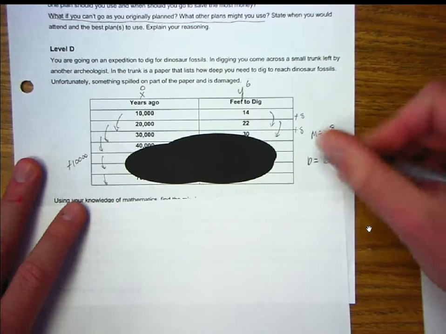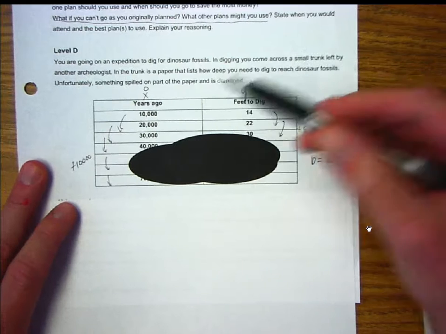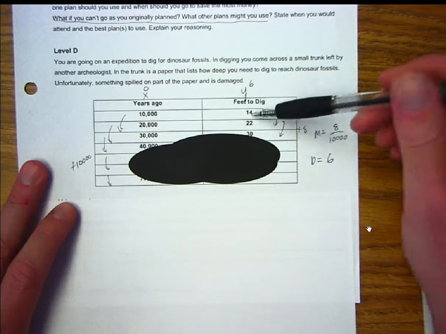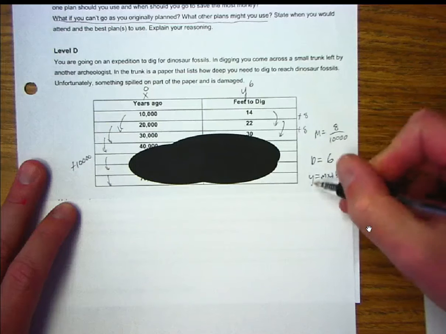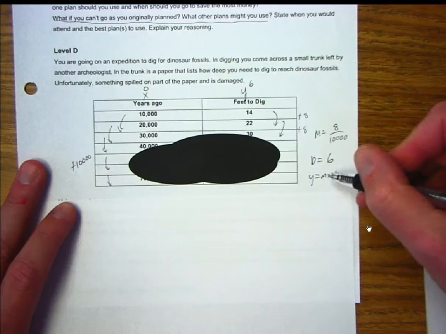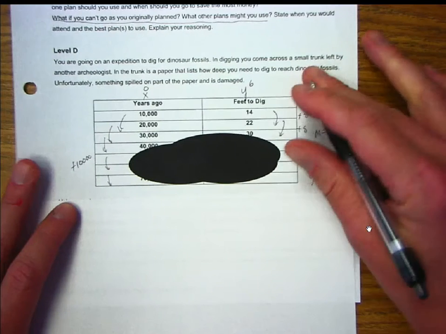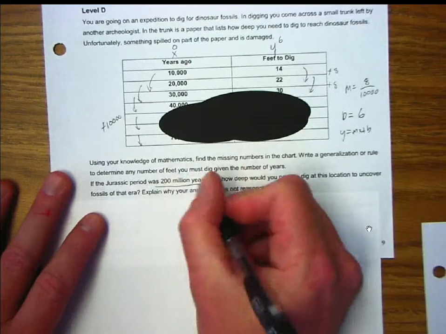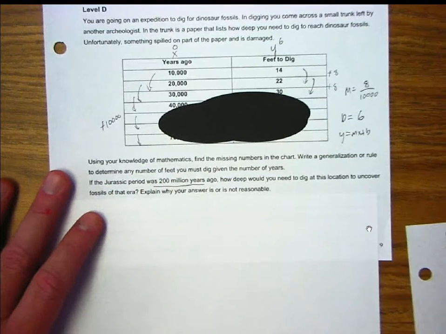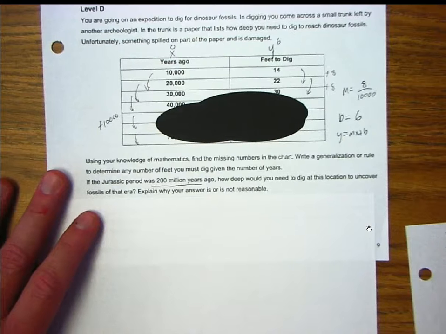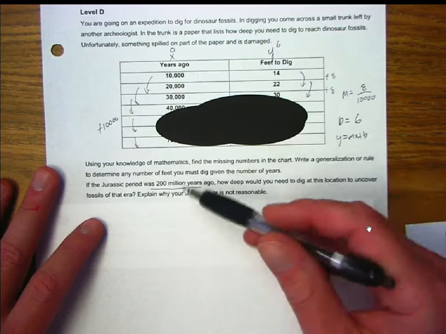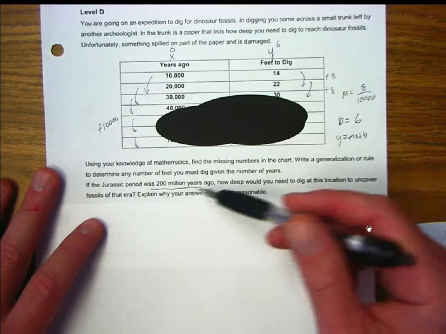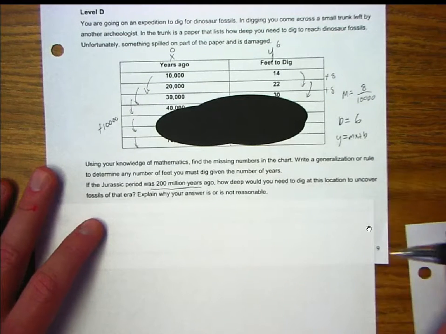But now you have all the information you need to write an equation of a line that will tell you how many feet you need to dig. If you write y equals mx plus b, this tells you how many feet you need to dig. If they tell you how many years ago, well, that's what the question is saying. It's saying 200 million years ago. Now, if you know how many zeros are in that number of 200 million, and you understood what I just said here, you should be able to calculate how many feet they need to dig, and that number will then help you answer the last thing. Why is your answer reasonable or not reasonable?